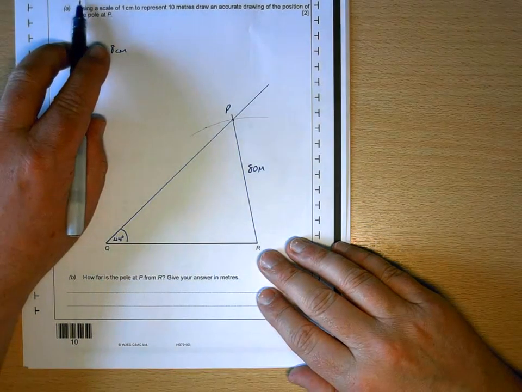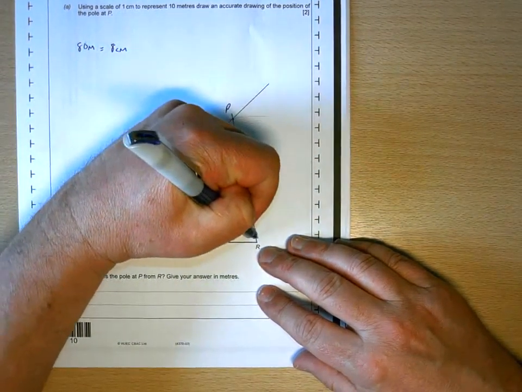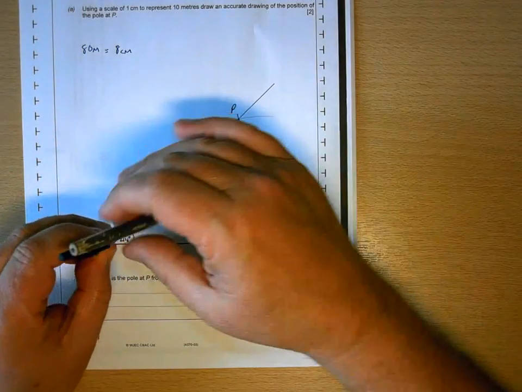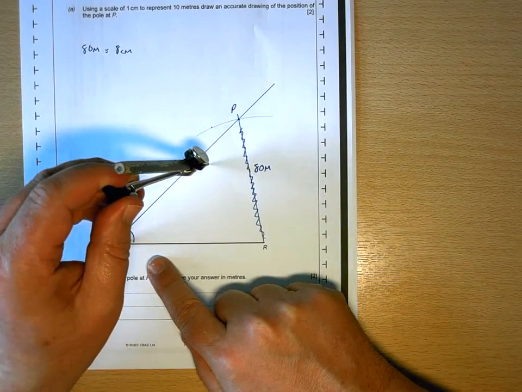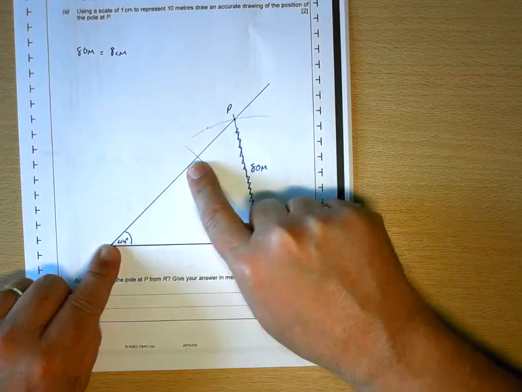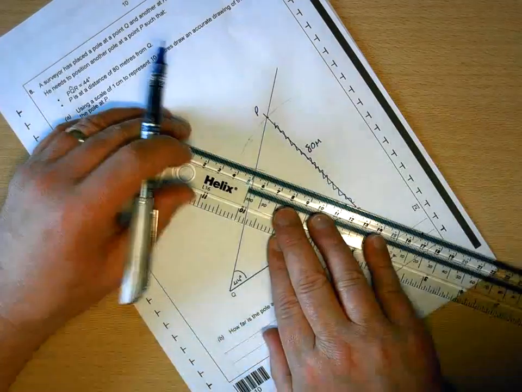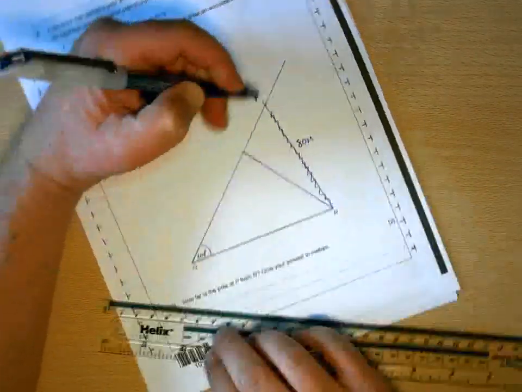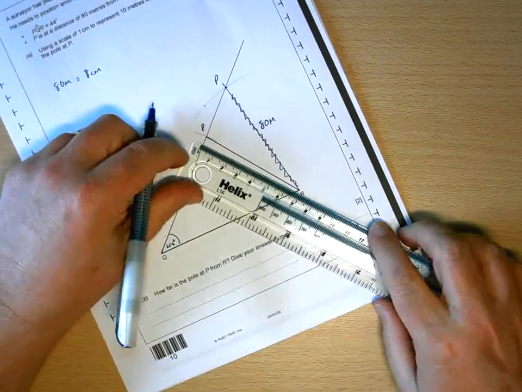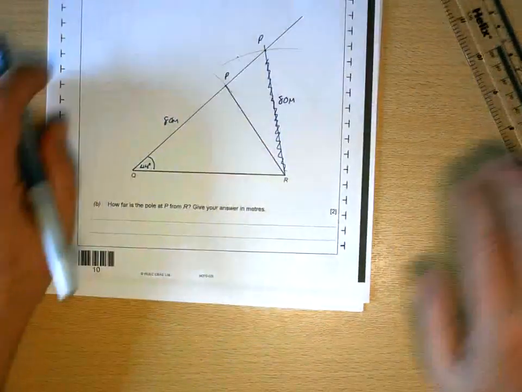It's a distance of 80 meters from Q. So scratch that. 80 meters from Q means that it's 8 centimeters along that line, which you could have measured with your ruler. So the pole is there. This is 80 meters. So this distance is 6.8 centimeters.